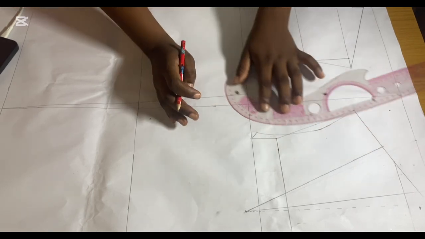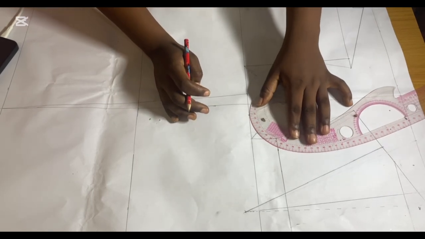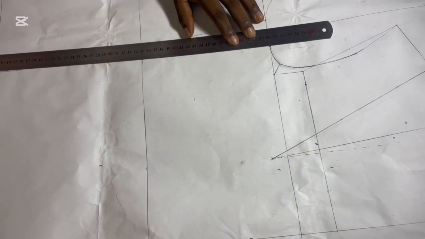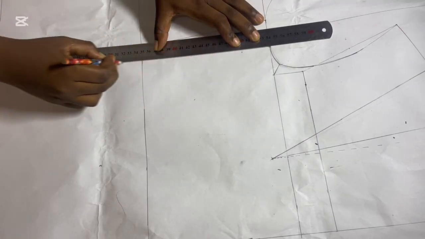So right now I'm going to complete my armhole curve. So right here I'm going to connect this point to the hip line. I'll connect it with a straight line.